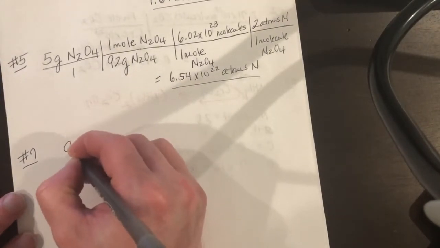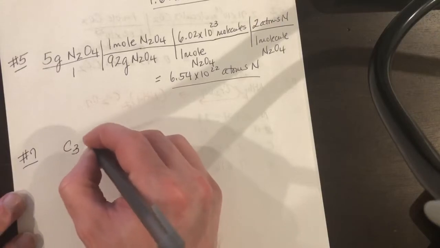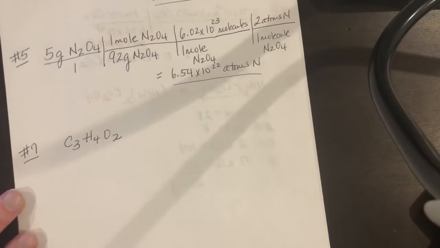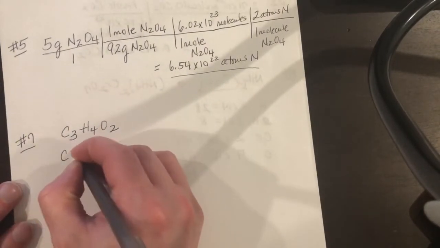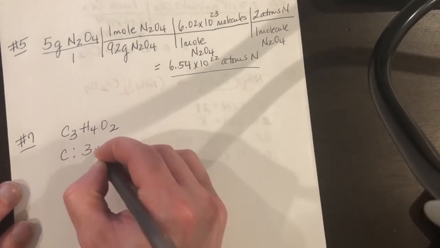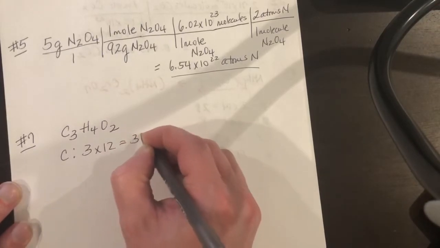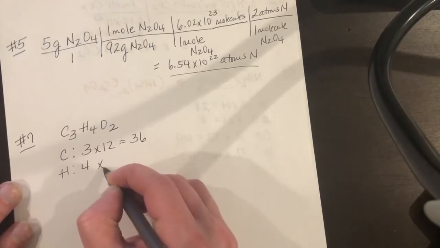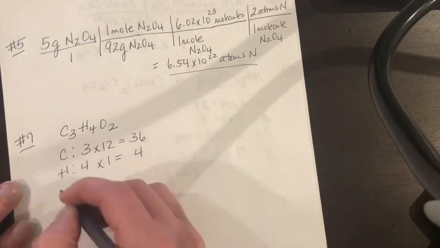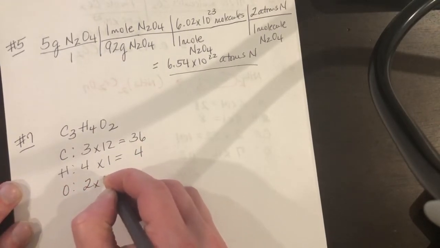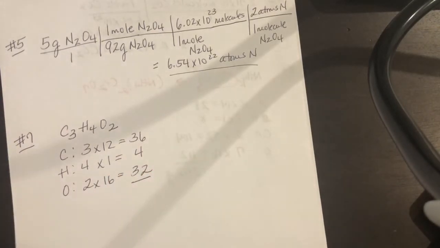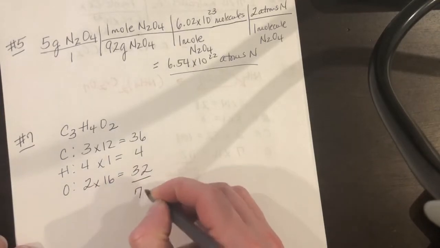So our compound is C3H4O2. Now when we do percent composition, we're going to do carbon. We have 3 carbons. Carbon weighs 12, so that's 36. Hydrogens: I have 4 hydrogens and each one weighs 1. Oxygens: I have 2 at 16, which is 32. We're going to add all those up. So 36 plus 4 plus 32 should come out to be 72.